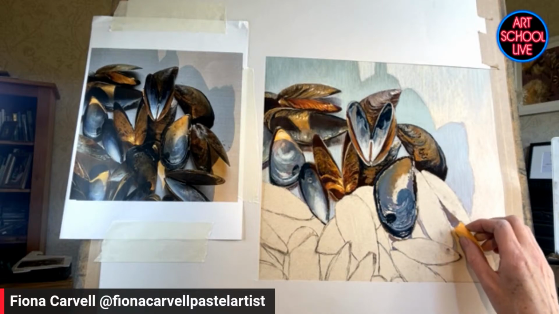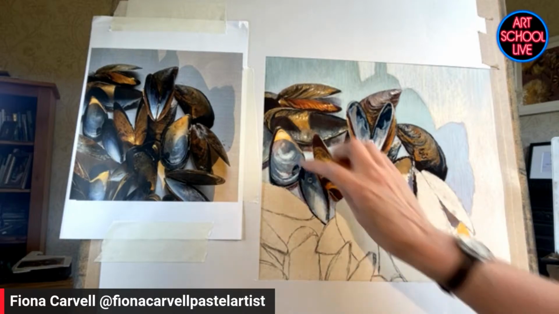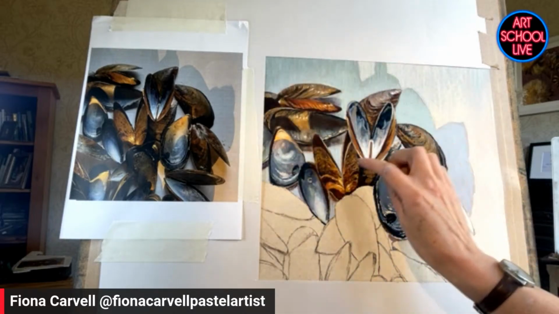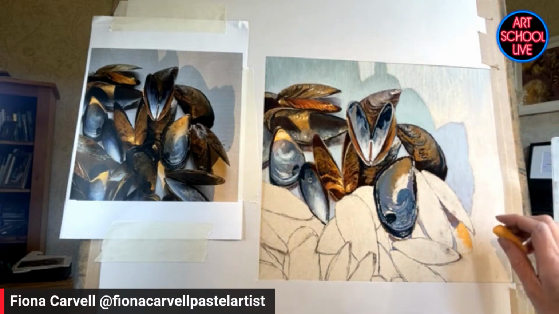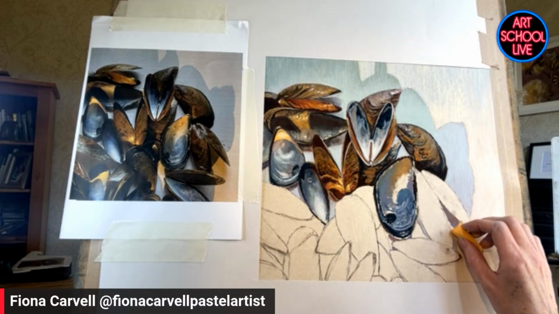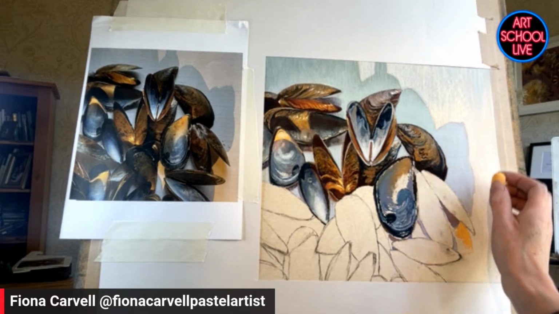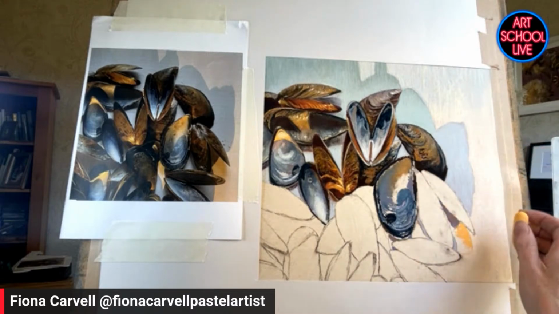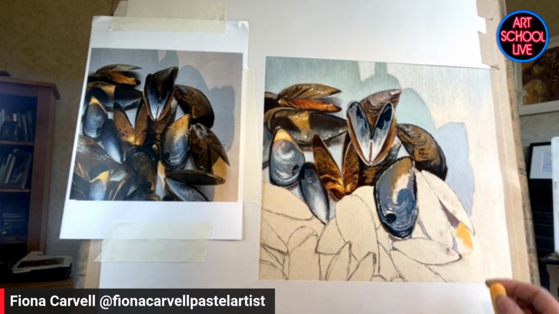So the stage that you're seeing just now is a kind of interim, I guess. This is more finished over here, so you can see where it's headed, and this is in process. I just wanted to show you different stages you can go through, and consider working in different ways in different parts of your picture for different reasons, and not necessarily doing the whole thing in the same way.